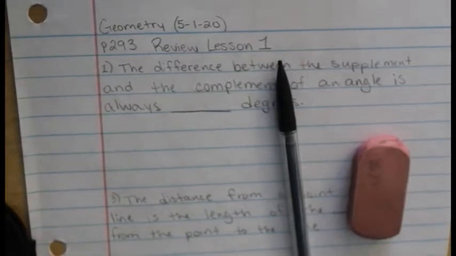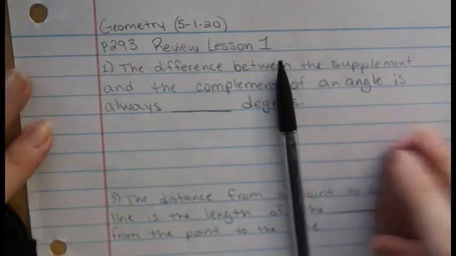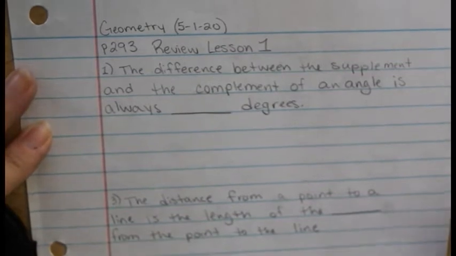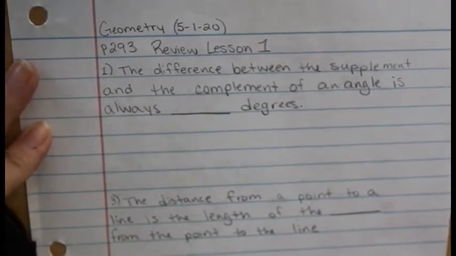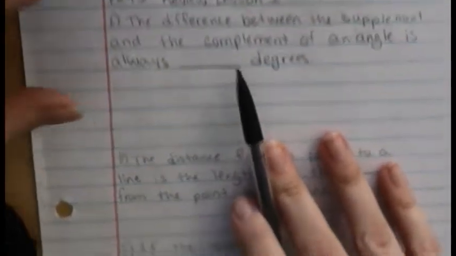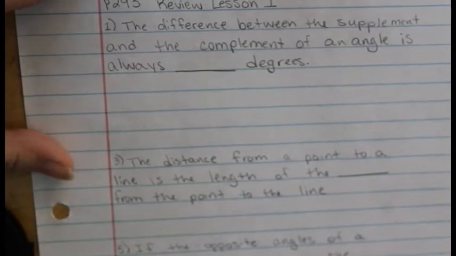In Geometry Review Lesson 1, which is what I am starting with today, I have done the odds up through number 13, so I'm going to go over these with you real quick. And I'm going to show you some logic that you can use to help solve these problems. So the first question states, the difference between the supplement and the complement of an angle is always blank degrees.